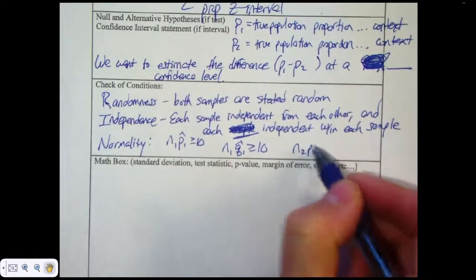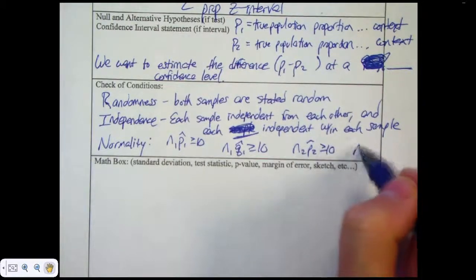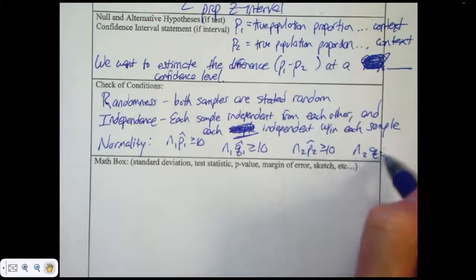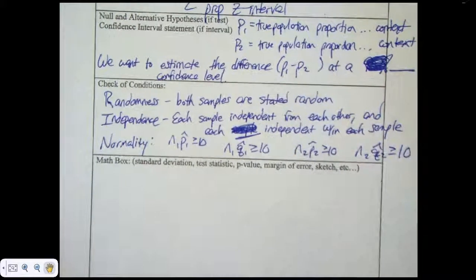N2 P2 greater than or equal to 10. N2 Q2 greater than or equal to 10. So it doubles your work in the conditions because you have to do everything twice. But after that, it's not bad. That's the hardest part of the new stuff.